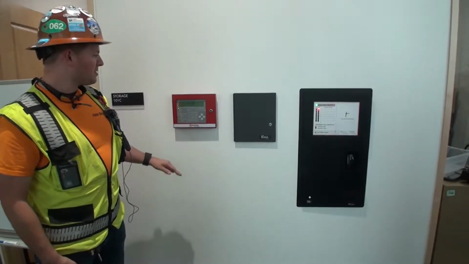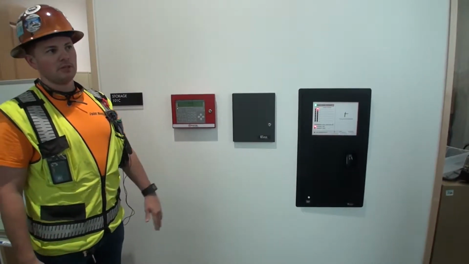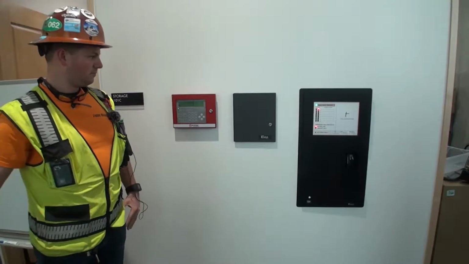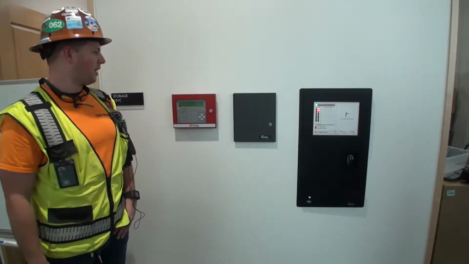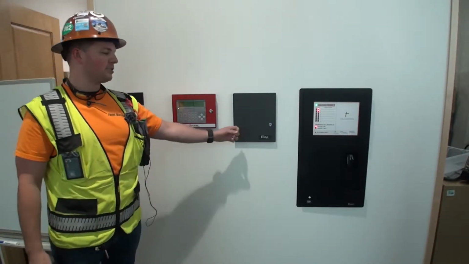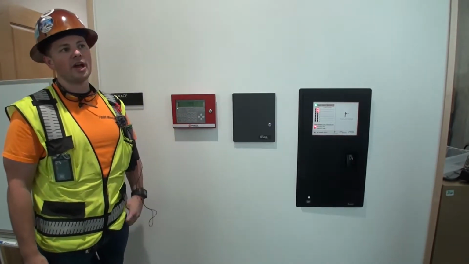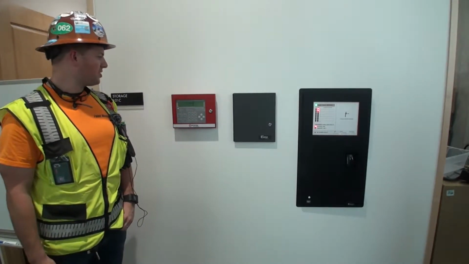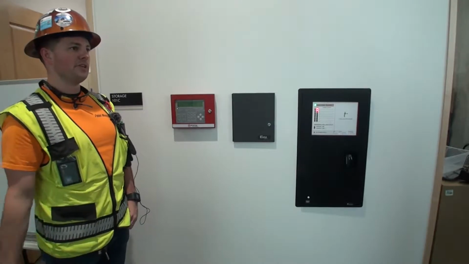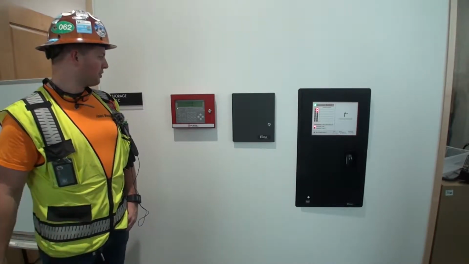When any alarm comes in, it'll activate the entire building in one alarm throughout. Everything will become active, and there's a microphone located in here that will override the automatic message in temporal code 3 that comes through the speakers. The strobes will continue.